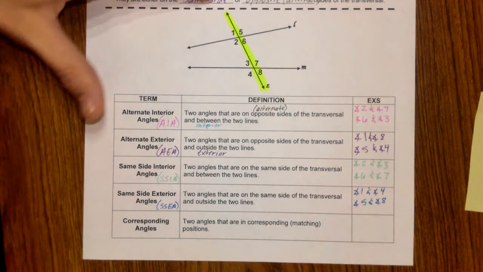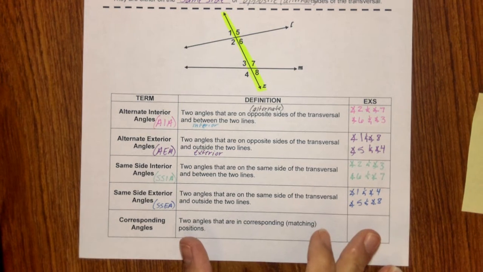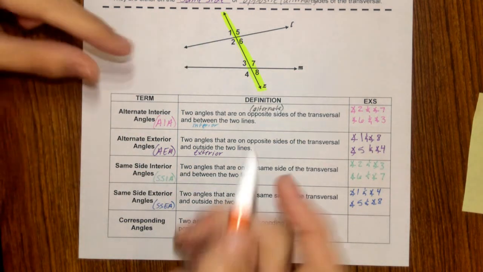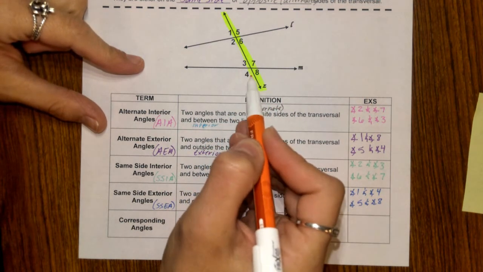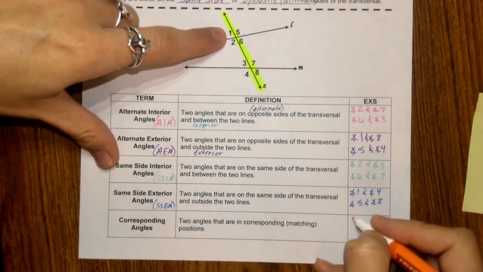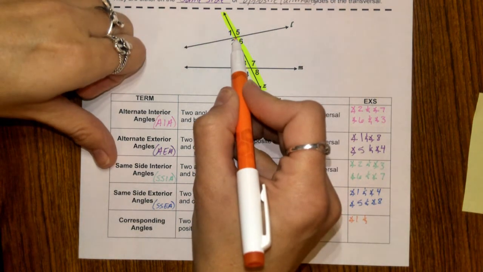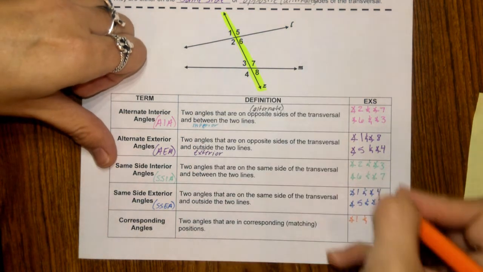The last new pair of angles we're going to talk about is corresponding. The corresponding angles are going to be in matching positions. So top left, top right, bottom left, bottom right is usually how I identify this. So what I'm going to do is I'm going to start with angle 1 right here. Your corresponding angles are going to be an angle from one intersection and the matching angle from the other intersection. So if I start with angle 1, there are a lot of corresponding angles. Angle 1 would correspond with, well, if you look at the intersection, it's at the top left. Go to the other intersection, top left, angle 3.